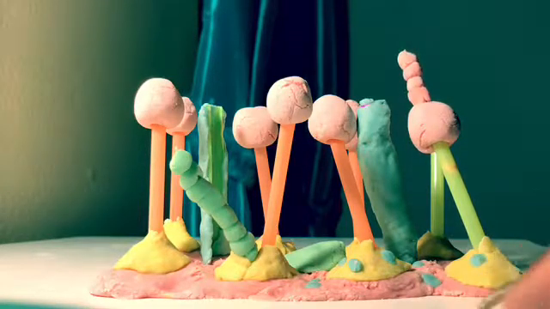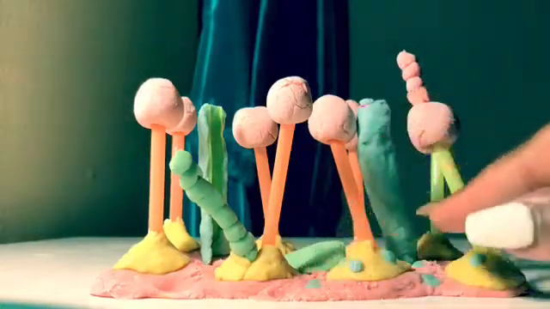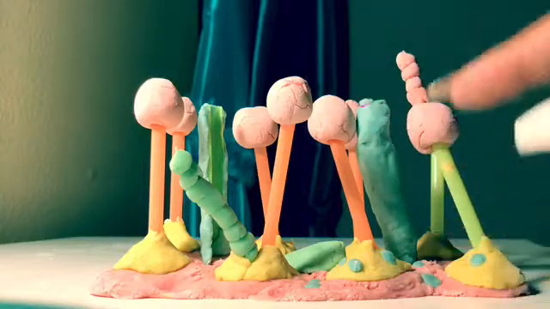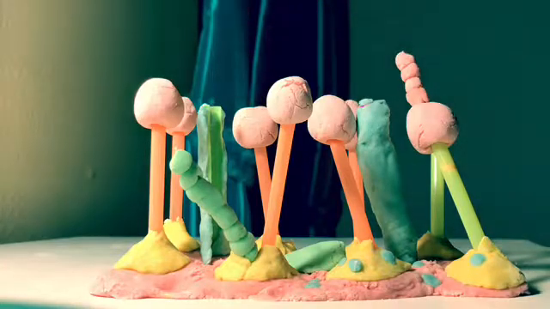Then I have my peripheral proteins, which is right here. And then I have my integral protein, which is right here. I also have my carrier protein, which is right here. And then I have my glycoprotein, which is right here. These are all of the characteristics to make up a cell membrane, and I will later show you how active and passive transport takes place.